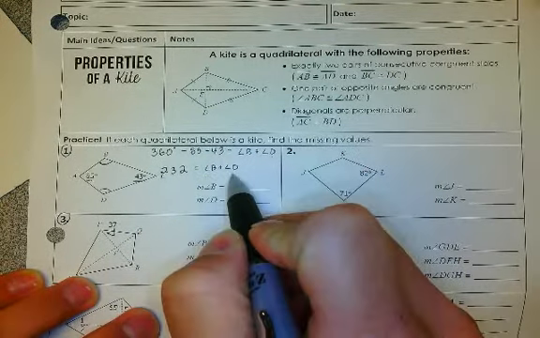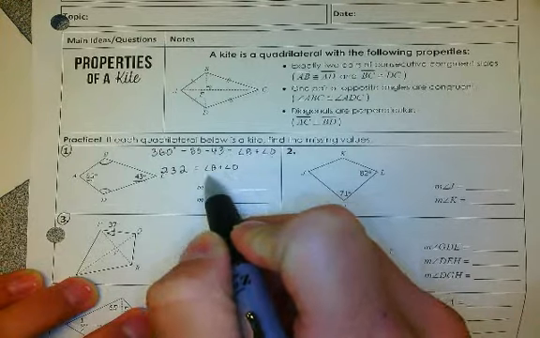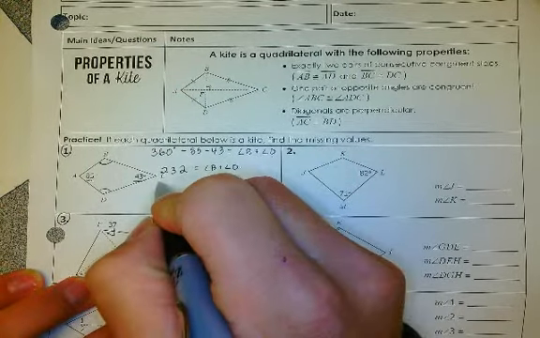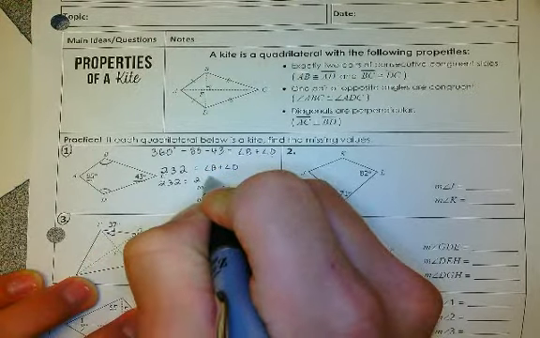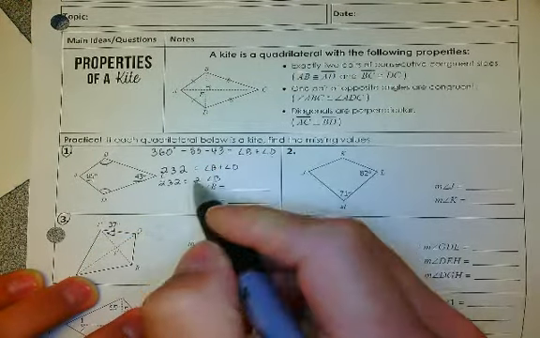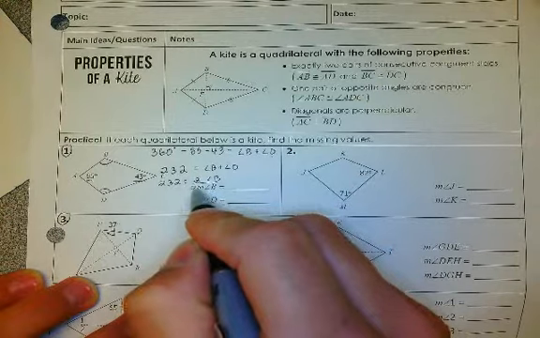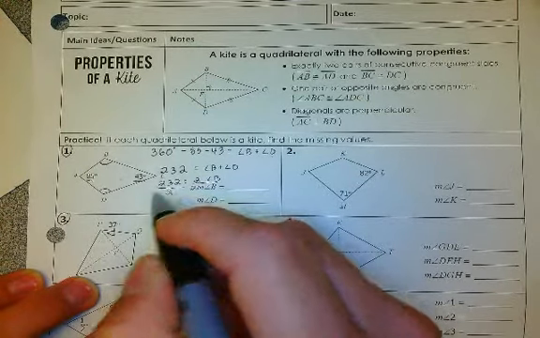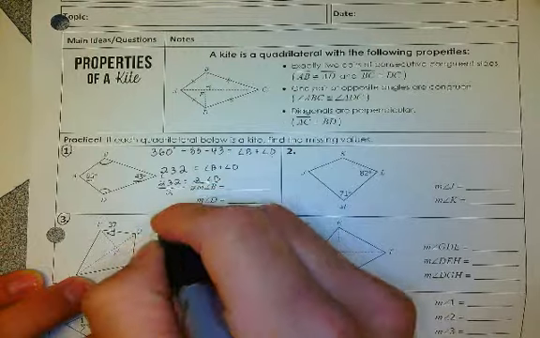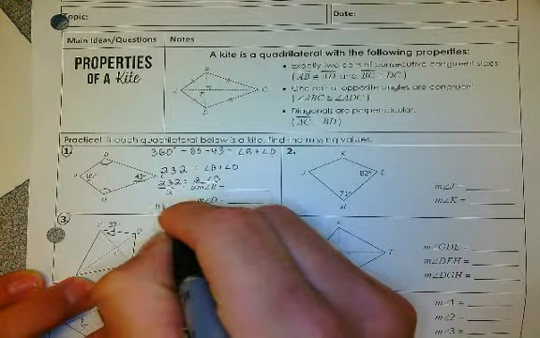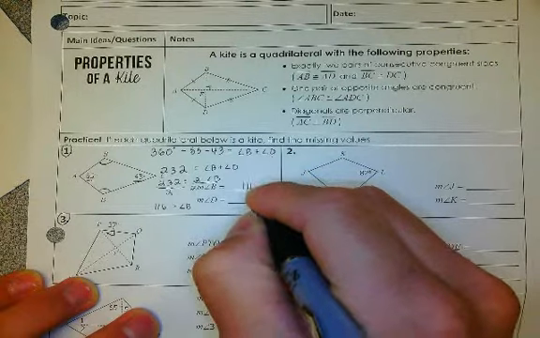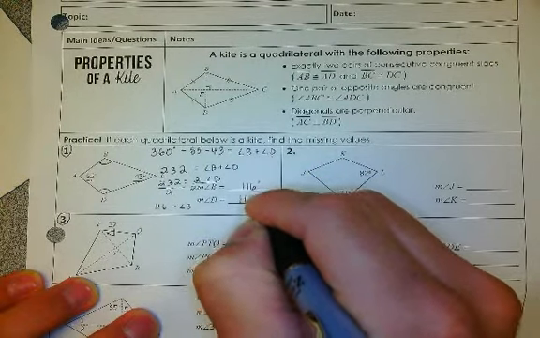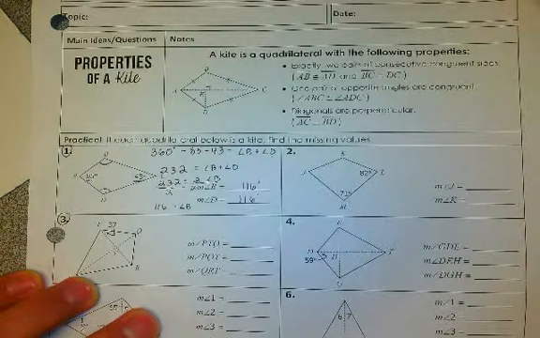Now I'm going to change this because I know that these two are the same. I'm going to change it to 2 angle B's. And what this allows us to do is to divide by 2 on both sides, because we know that these are equal. And what that gives us is 116 is equal to angle B. So B is 116, as well as D.